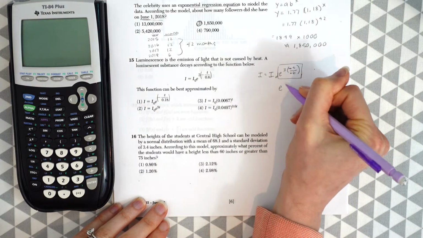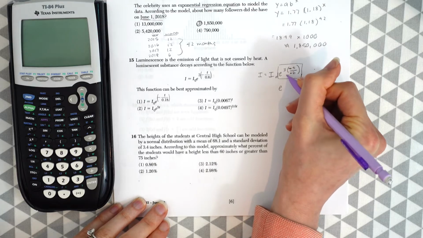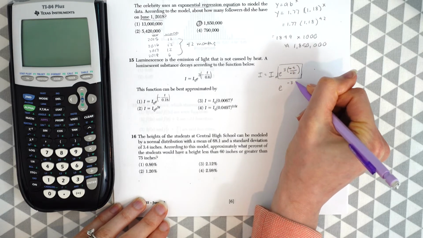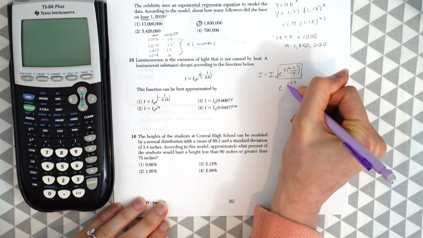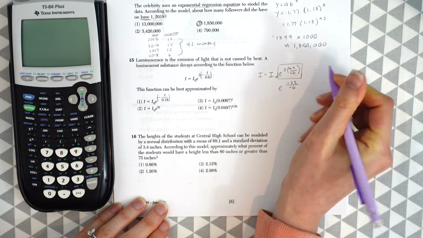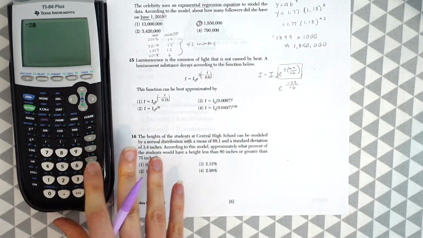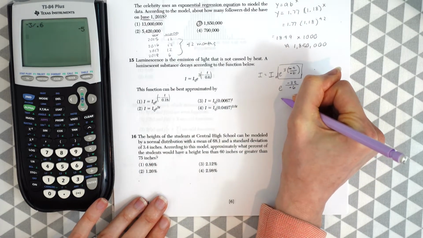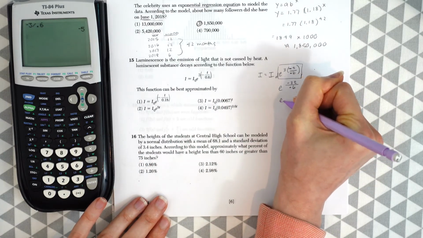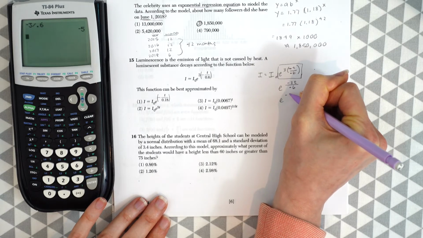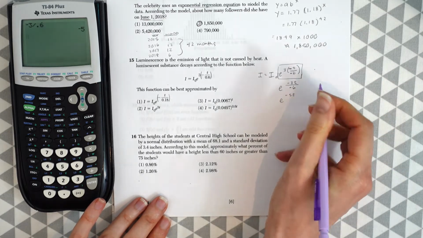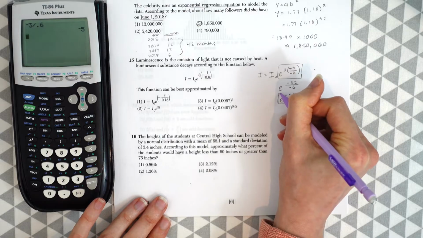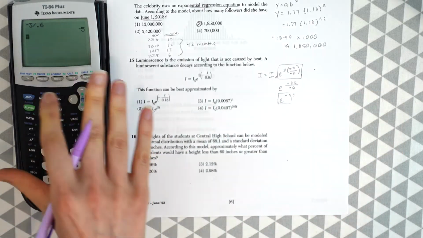The first thing we can do is distribute this 3. We get negative 3t over 0.6. So what is negative 3 divided by 0.6? We can simplify that, and then that'll give us e to the negative 5t. So now what if we just found the value of e to the negative 5? What is that going to look like?